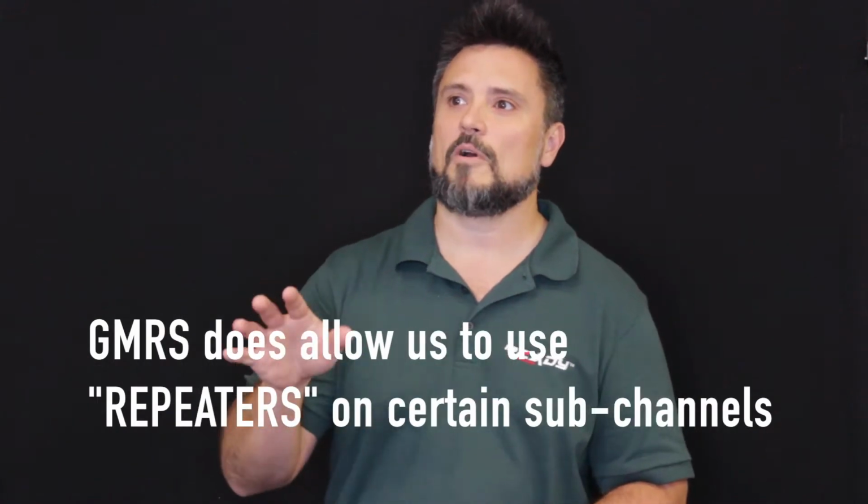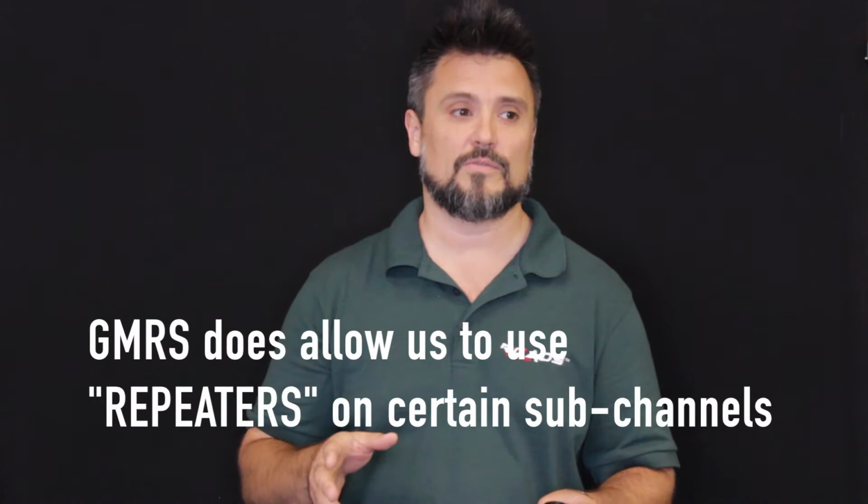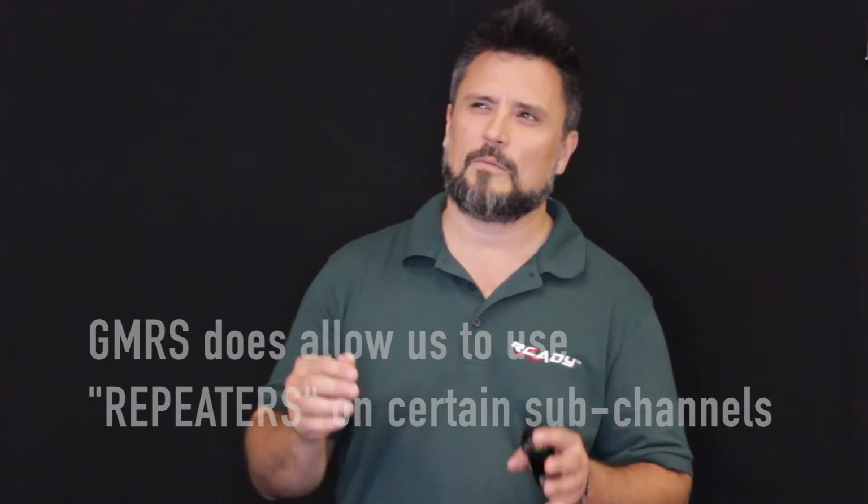What we like about GMRS over and above FRS, which we just talked about, is that GMRS allows us on some channels to use repeaters. I wasn't sure if I was going to get into repeaters here, but basically a repeater is a big antenna and a radio that just relays between 2 points.